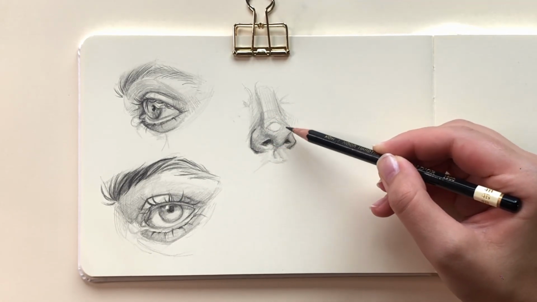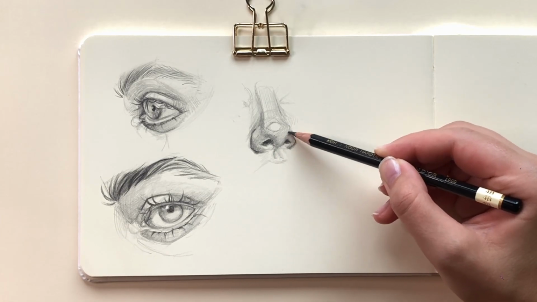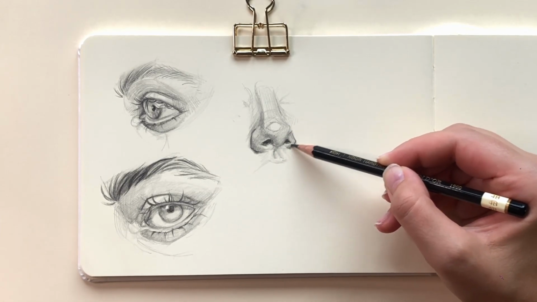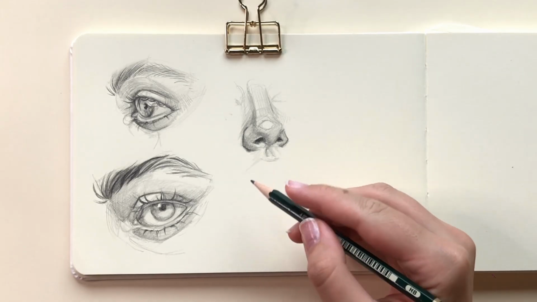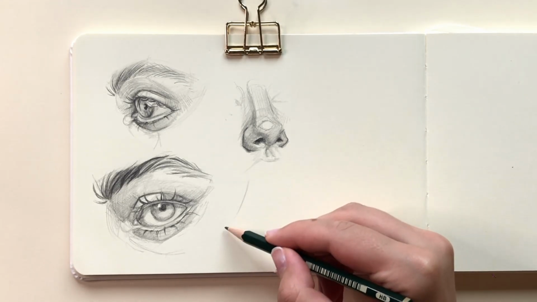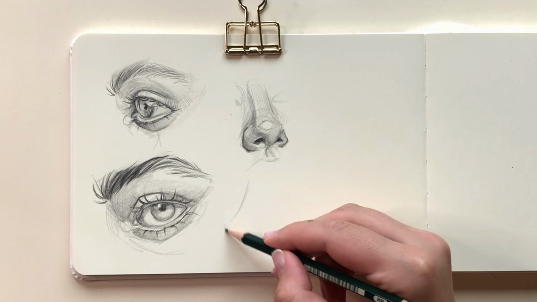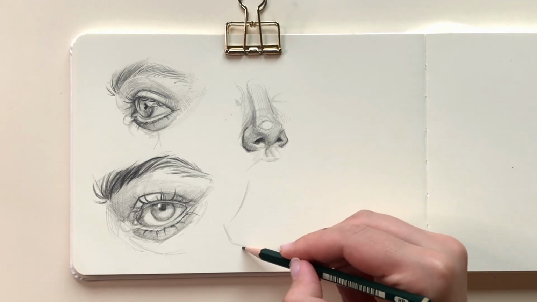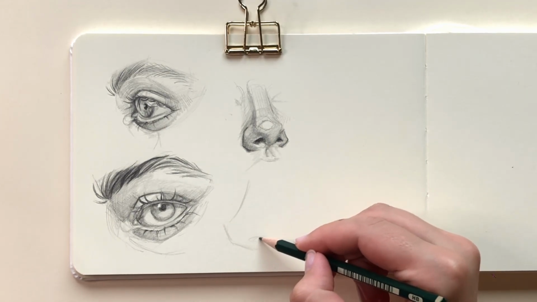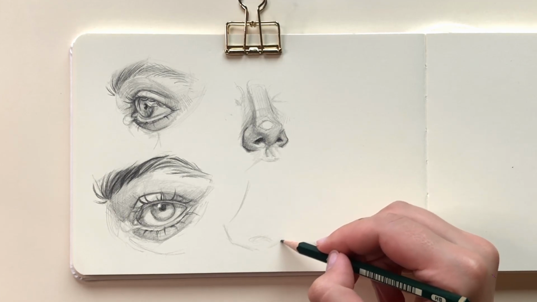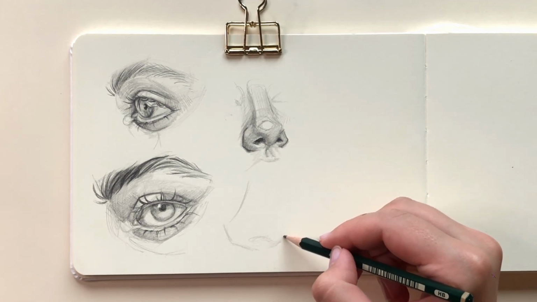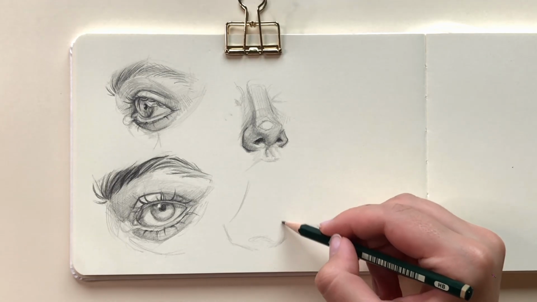Okay, so now we are going to draw a nose from the profile view. I don't know why, but before I used only 4B pencil. Probably I forgot about HB. So yeah, now I'm going back to this proper process.